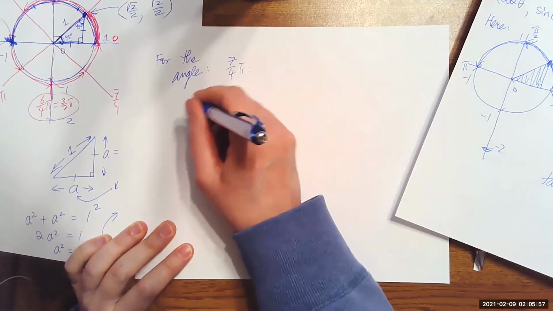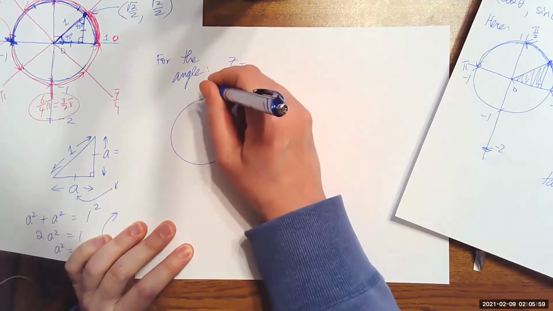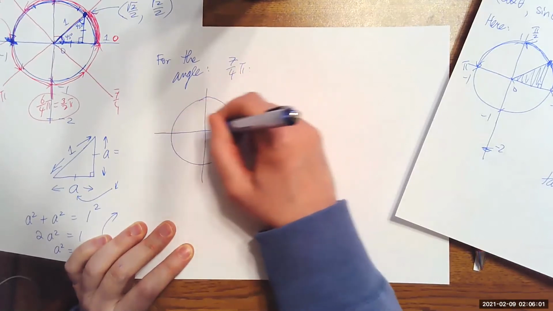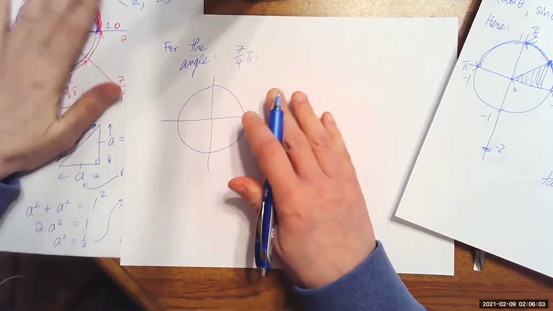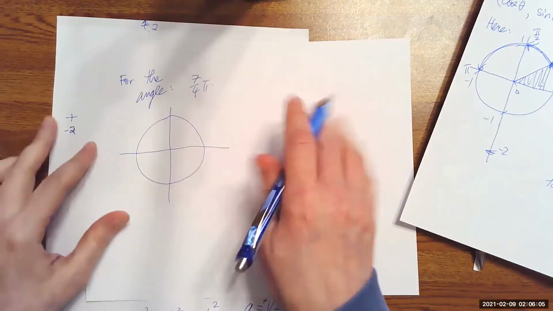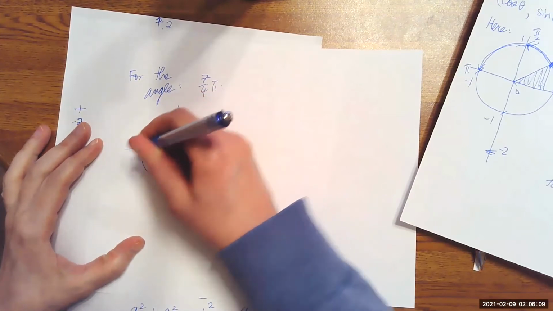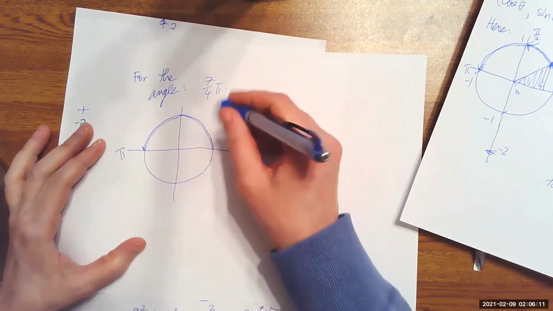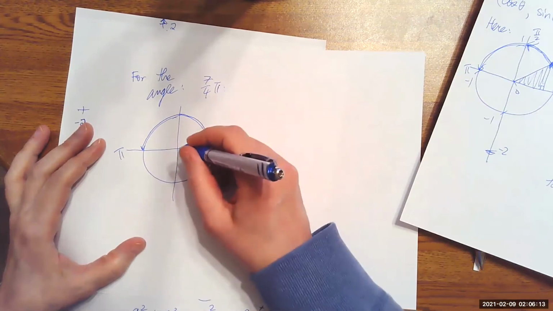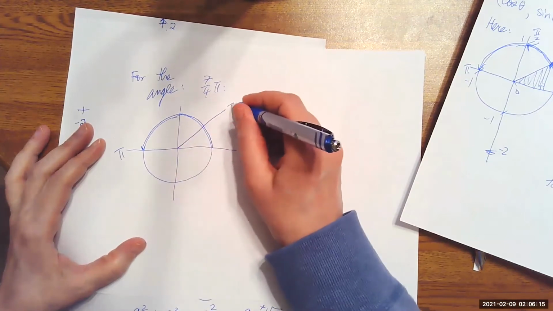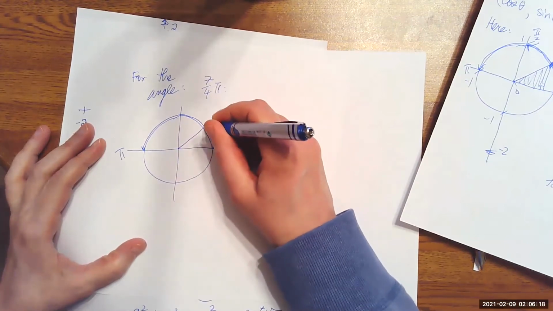Let's first locate that. So we draw our unit circle. We'll just remember that halfway around the circle, the length there is pi. This is talking about fourths of pi. So here's pi over 4 is that measure.